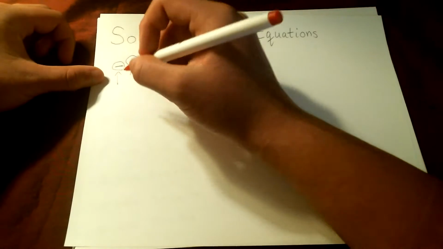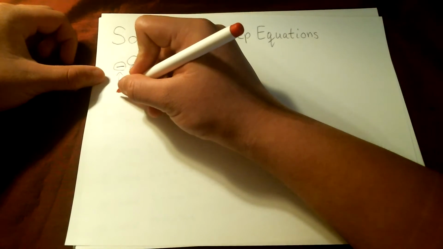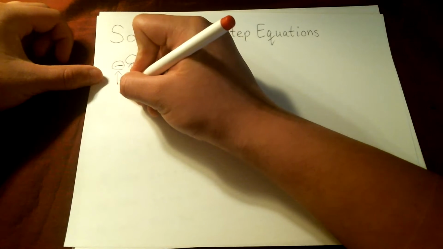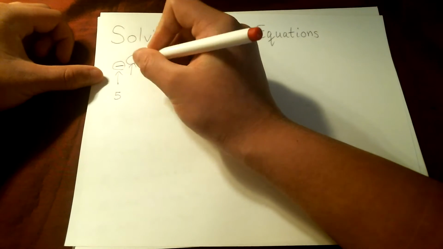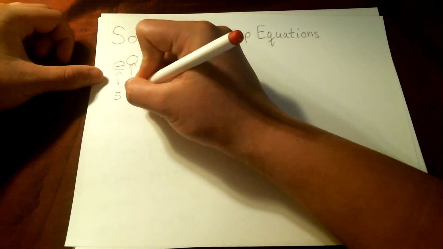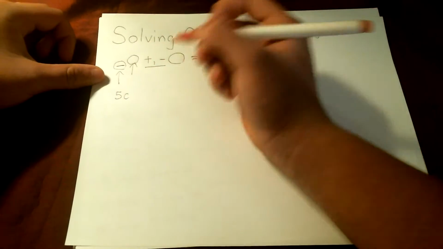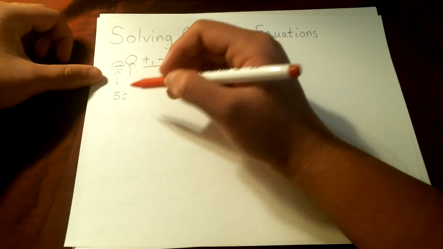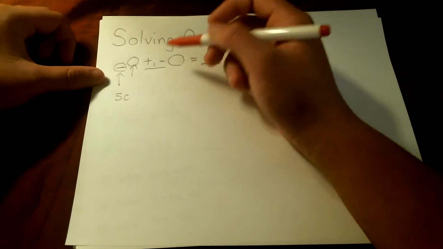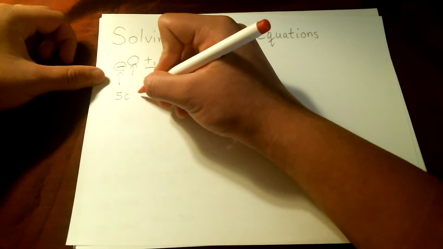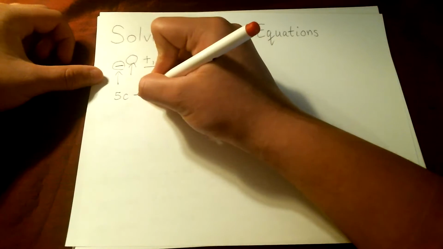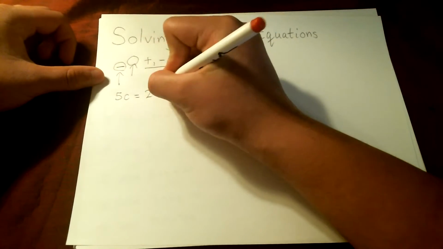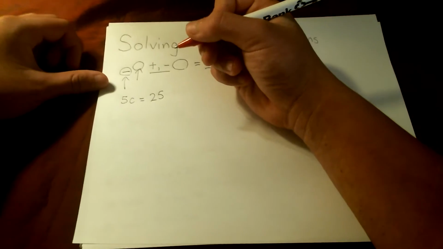So let's just say you had a coefficient, and that coefficient is 5. And let's just say your variable is c. Since you have a coefficient here, you cannot have a plus or minus. So we can just make that equal to 25 as an example.